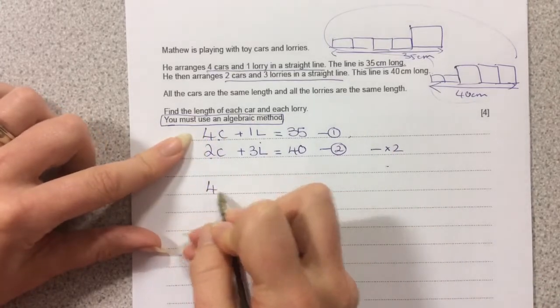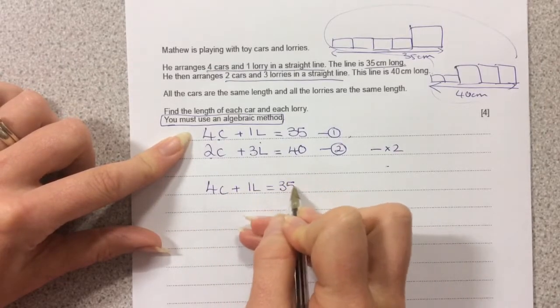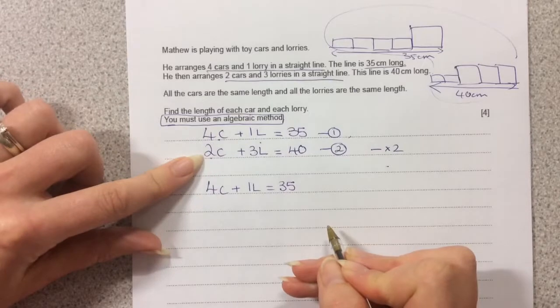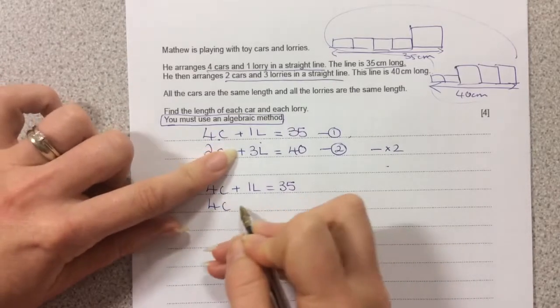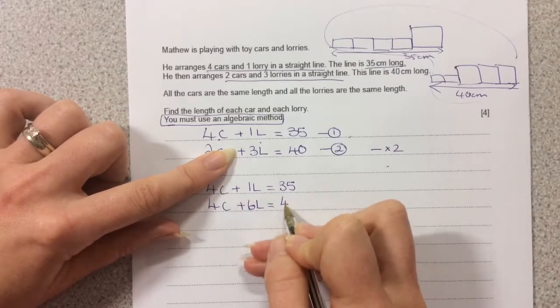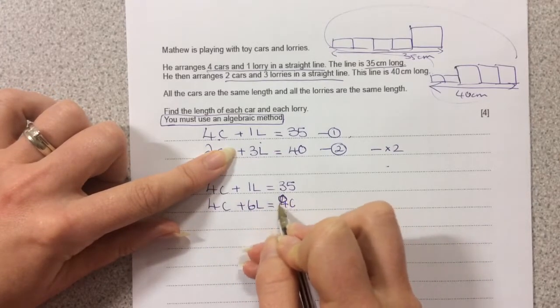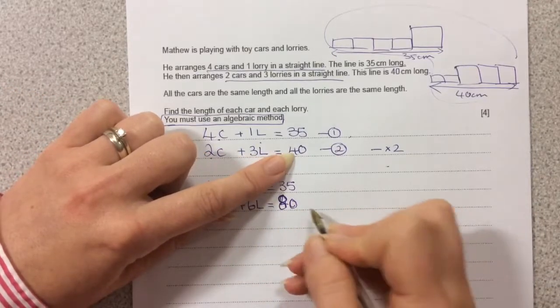So I'm going to write my first equation out again because that's staying the same. And then I'm going to double each of these terms. So we get 4C plus 6L is equal to 40. No, I'm lying, 80. I double the last term as well.